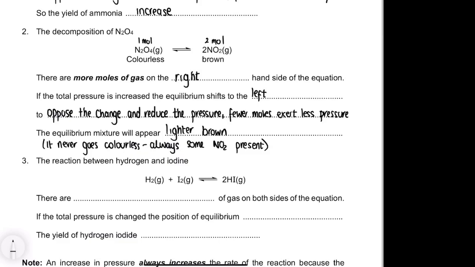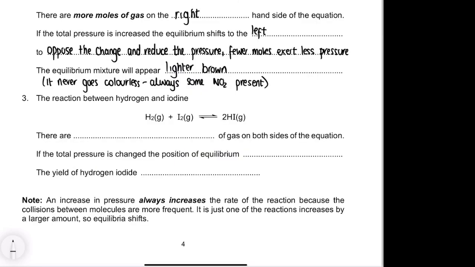We've got our final example here. Let's have a look at our final example. See what you can think about this last one. So in this final example, there are 2 moles on the left and 2 moles on the right. So we've got equal moles on both sides. So equal pressure on both sides. So if the total pressure is increased, the position of equilibrium remains exactly where it was. And therefore any yield or any colours will be unchanged.